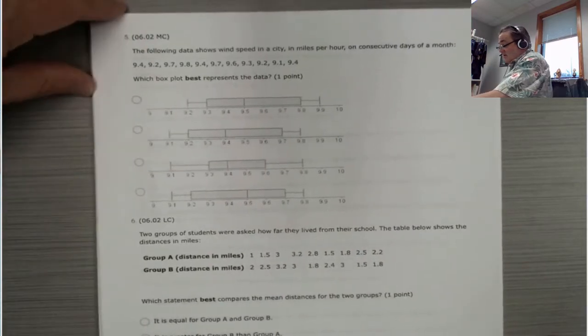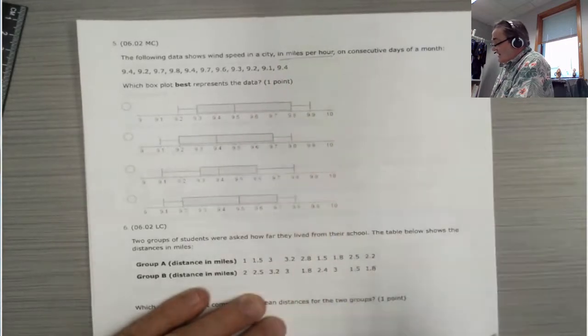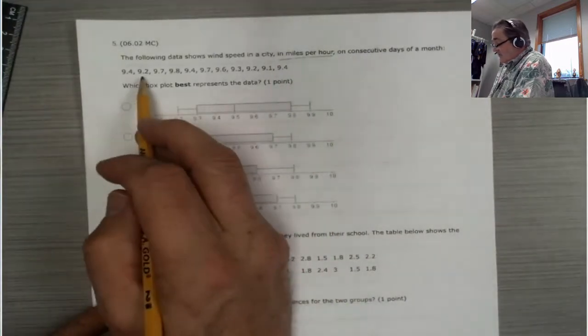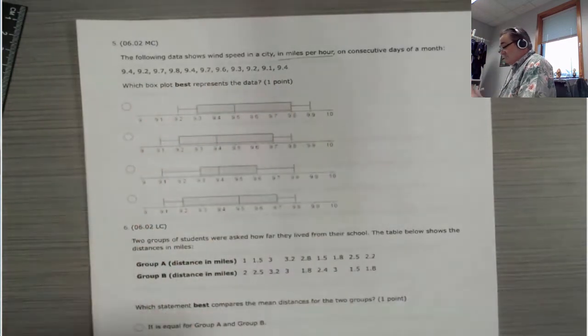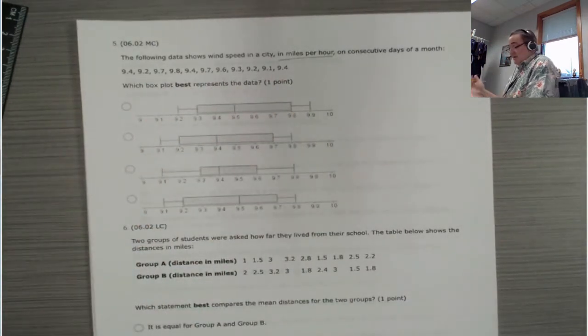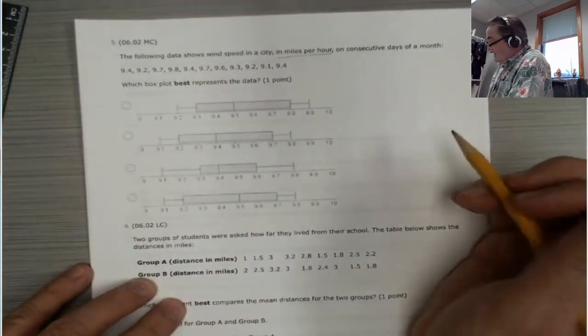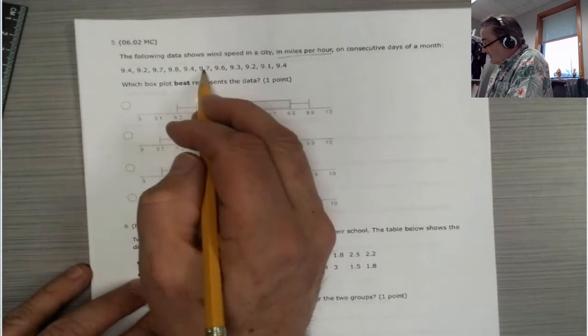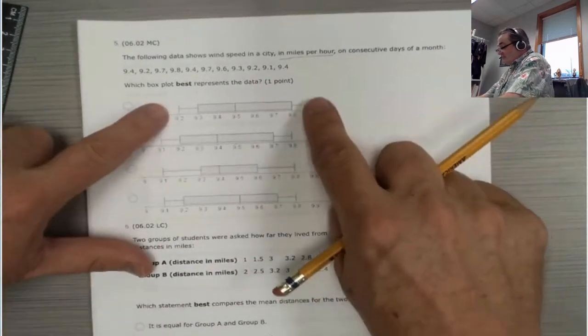The following data shows the wind speed in a city in miles per hour on consecutive days of the month. So 9.4, 9.2, 9.7, 9.8, they're all 9 point something. So it's fairly consistent wind in the city. In these consecutive 1, 2, 3, 4, 5, 6, 7, 8, 9, 10, 11 days. So which plot best represents the data?